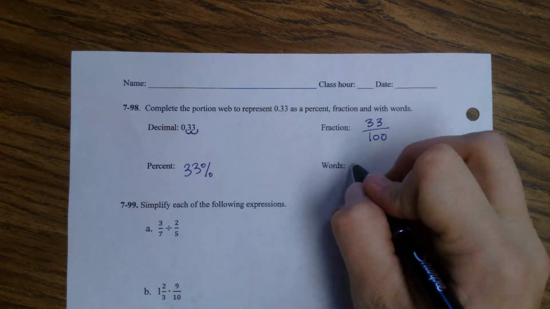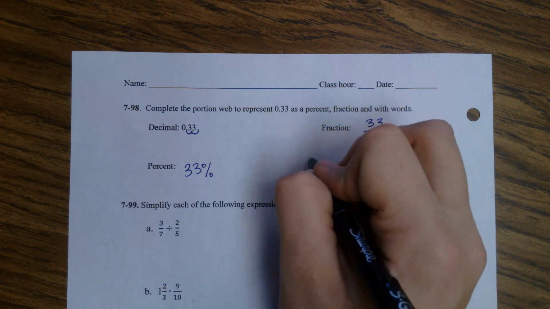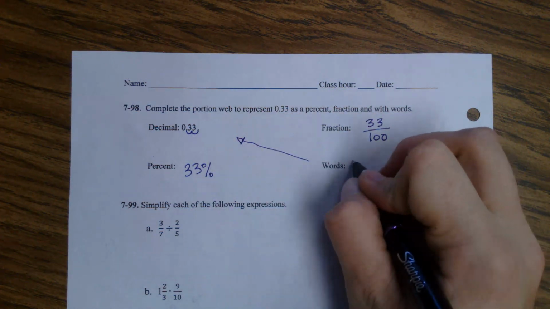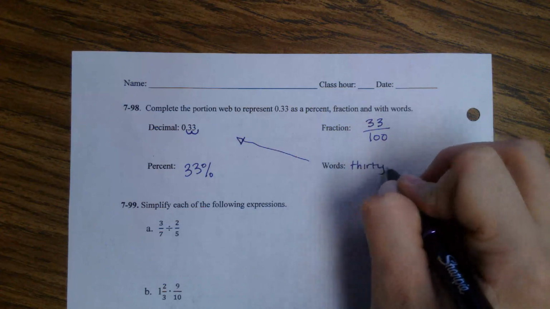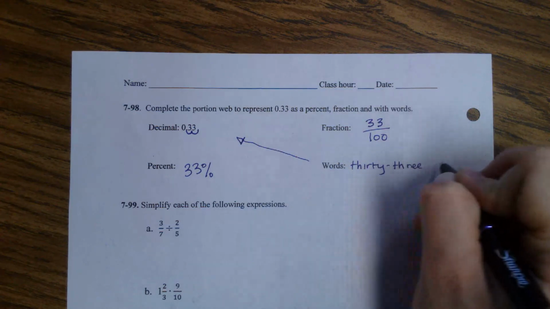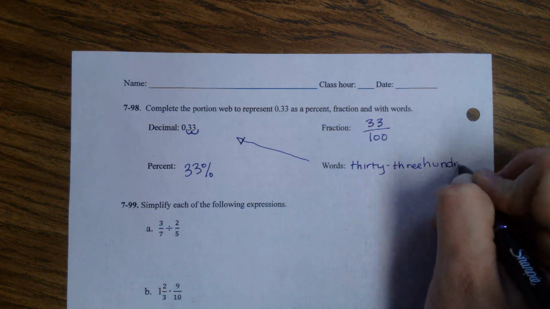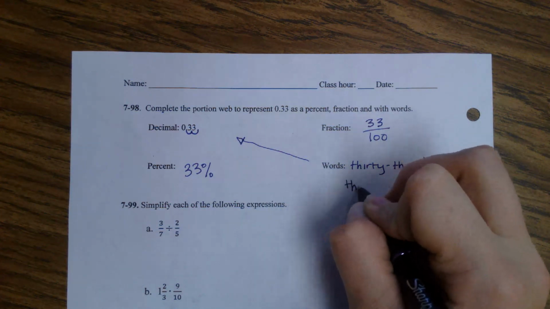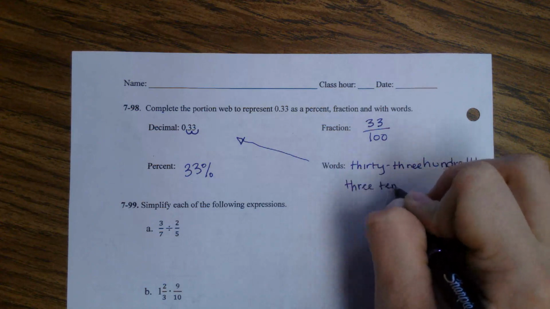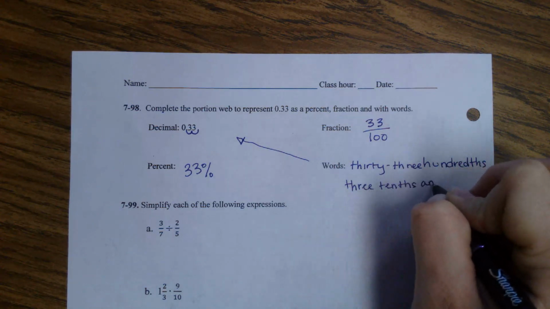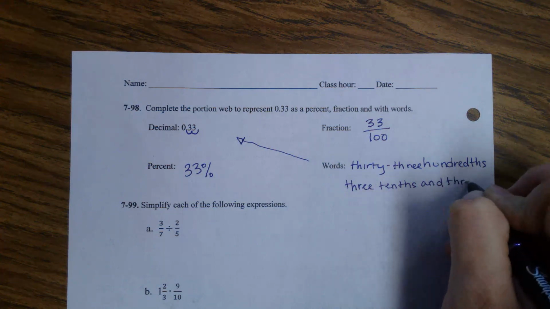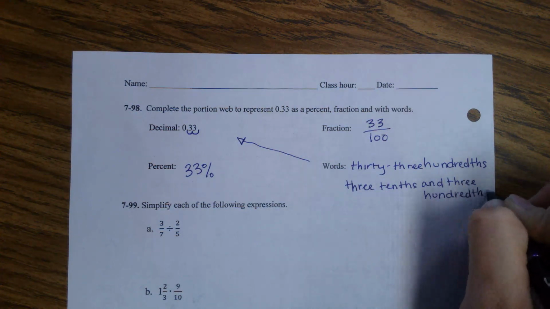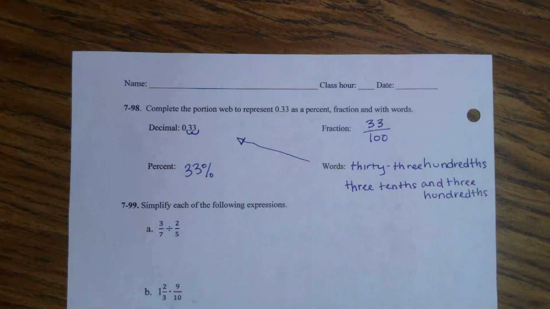In words, remember when I'm working with words, I'm looking at the decimal. So I could write 33 hundredths. I could write 3 tenths and 3 hundredths. There are a lot of different options for that.